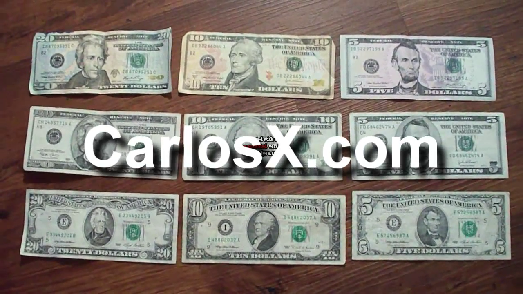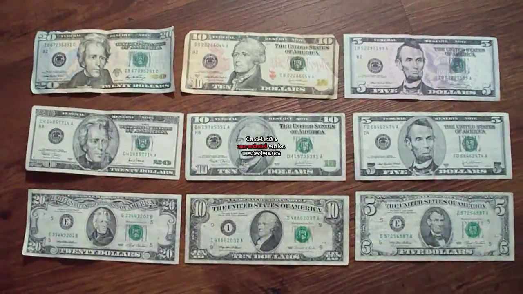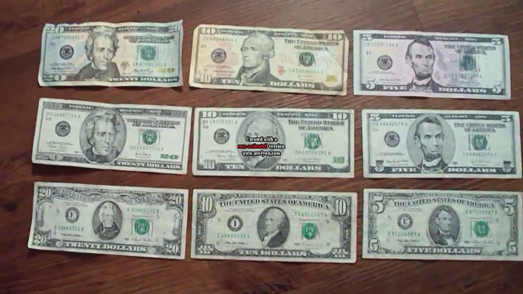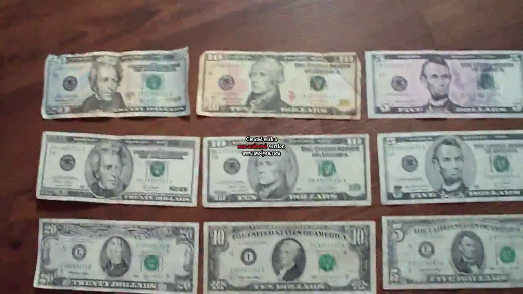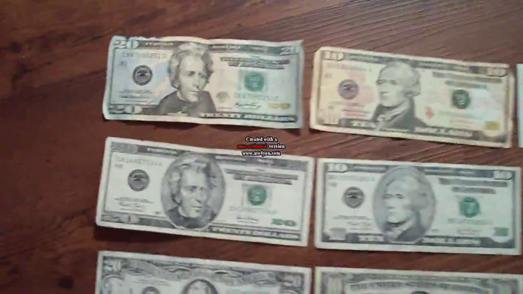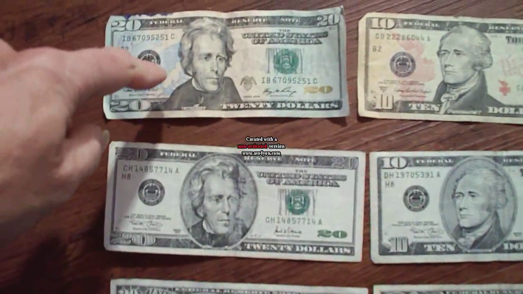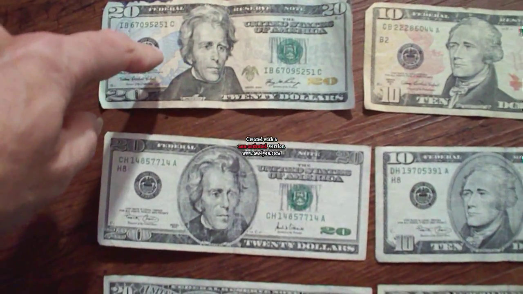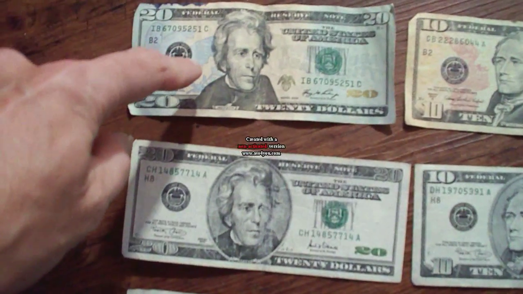Okay, I have here in HD basically the three types of money. Now at the top what we have is the new colorful 20, which came out not that long ago.